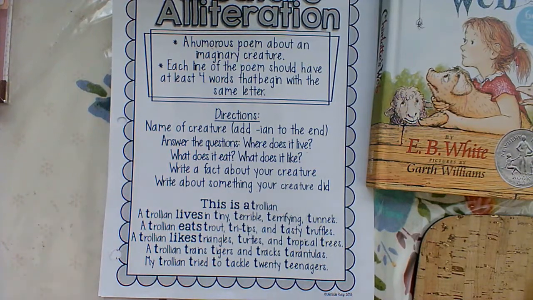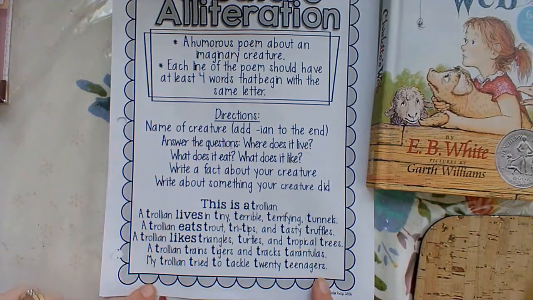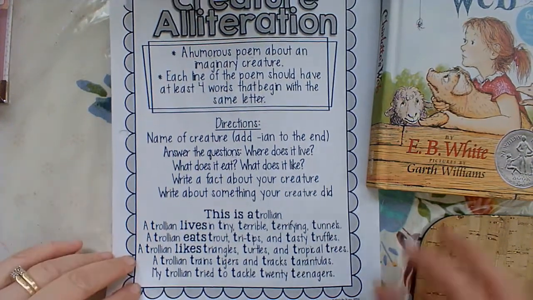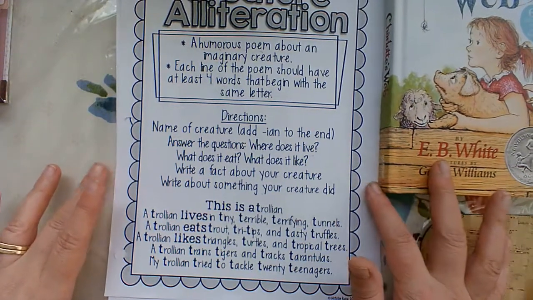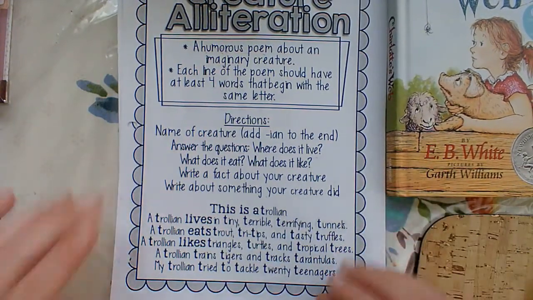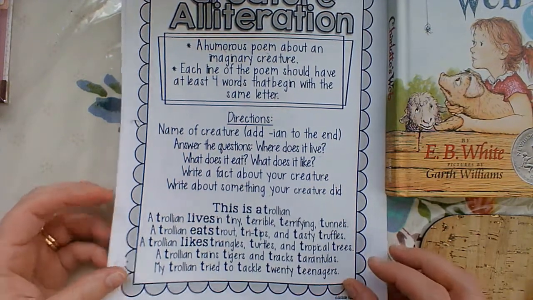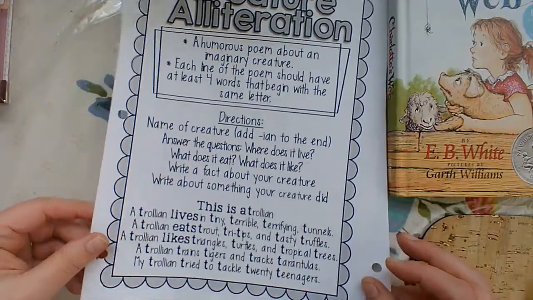Okay, I love the sound of this. It's always so fun to play with alliteration. And this one is quite well done. Okay, so to help you with this, you are going to be asked to pause the video at certain points to think of some of your own ideas. All right, and I'm going to write mine right along with you.